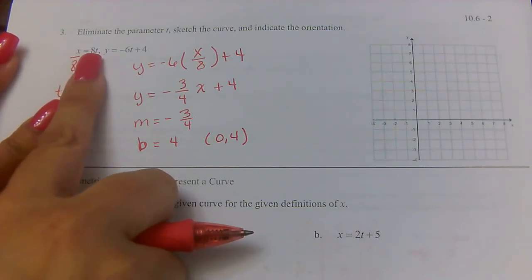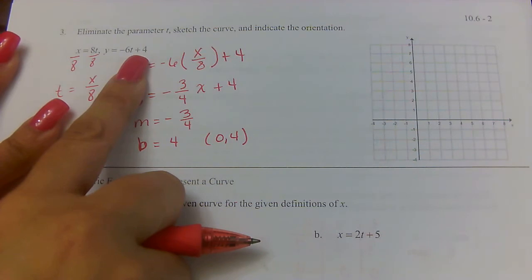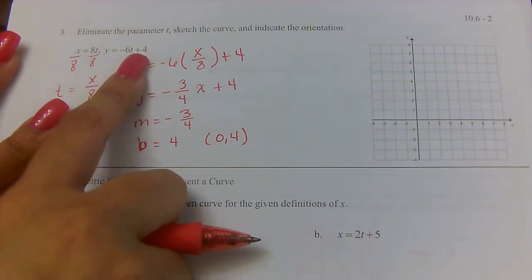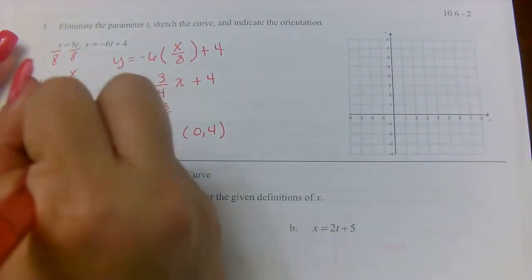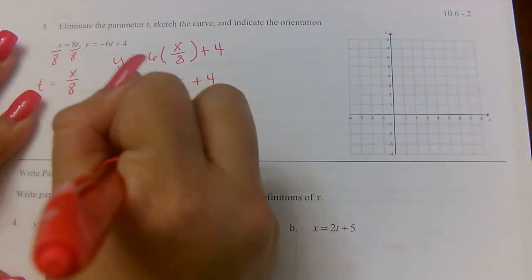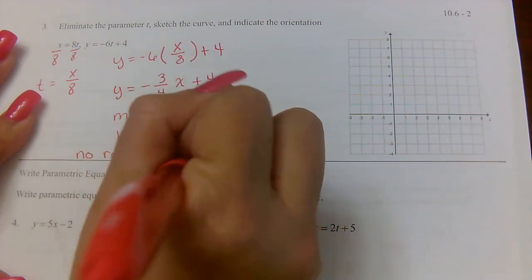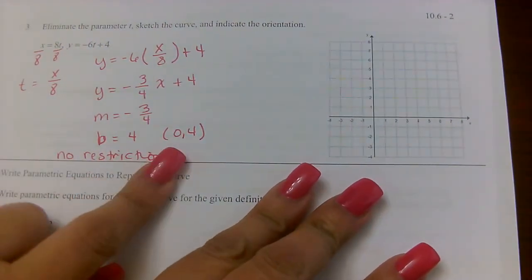In this particular equation, it's linear. There are no restrictions for t. In this equation, it's also linear. There's no restrictions for t. So here t has no restrictions. So now what I'm going to go ahead and do is just graph the line.